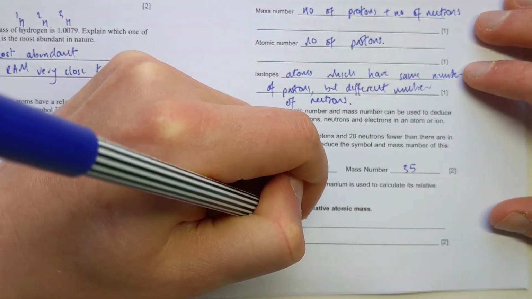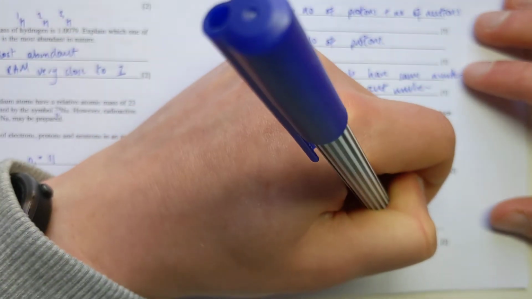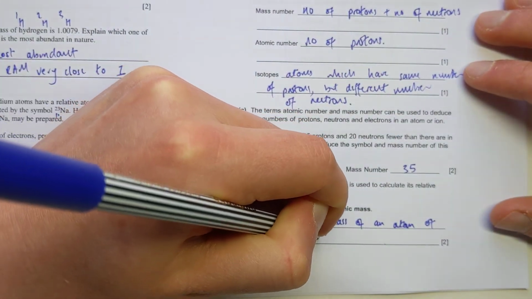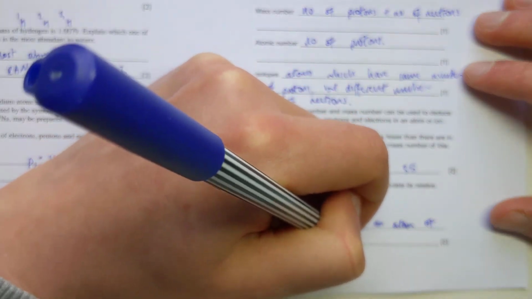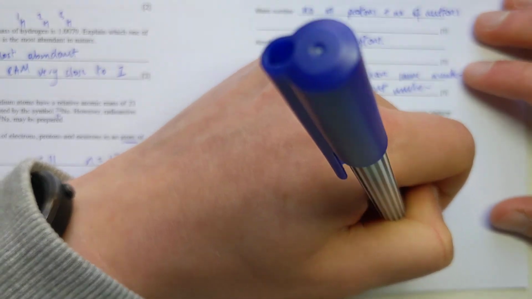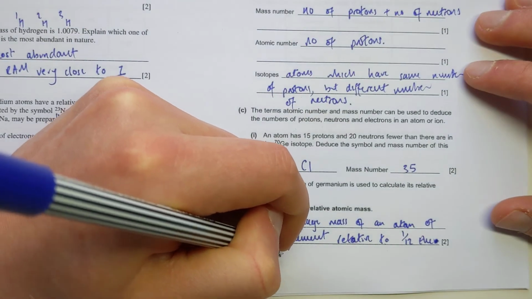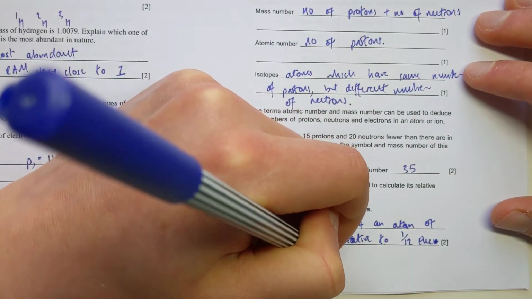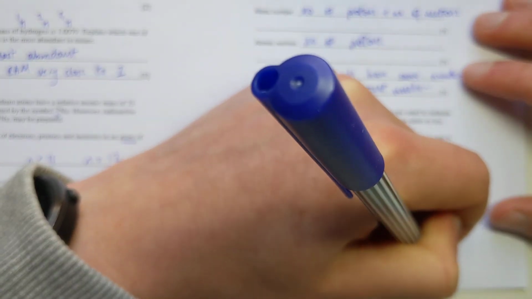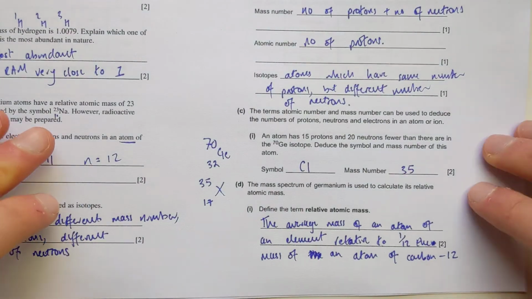The average mass of an atom of an element, relative to, you have to remember to mention this bit, 1/12 of the mass of an atom of carbon-12. It's just out of notes, but it does reward your learning there.